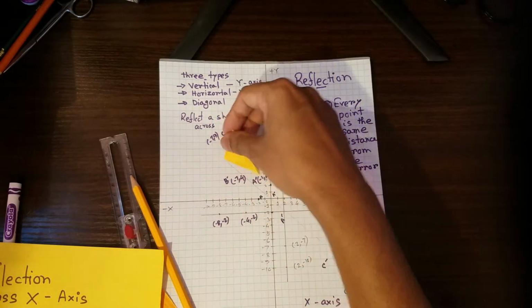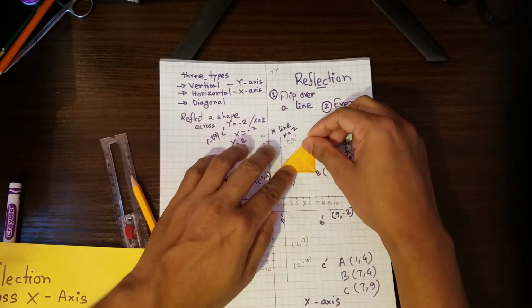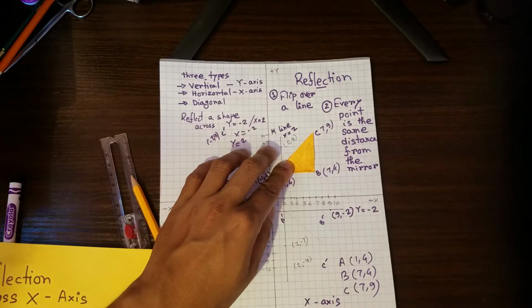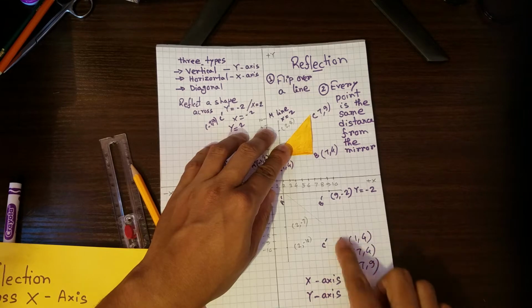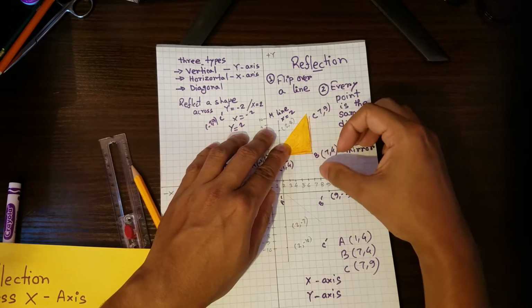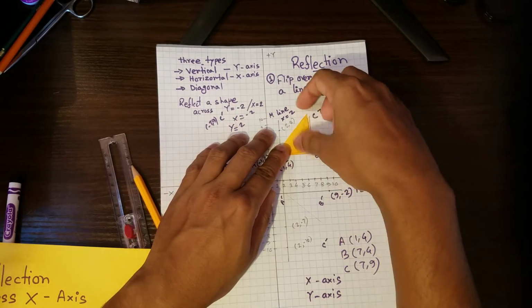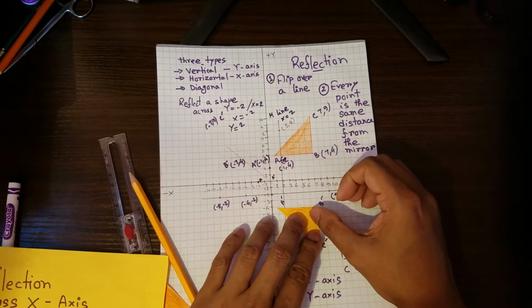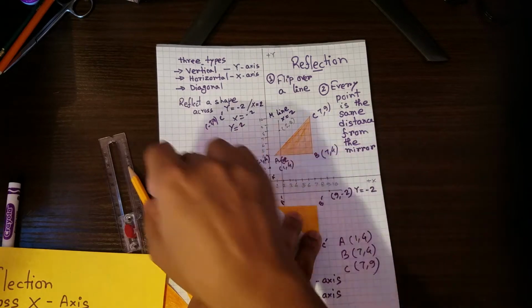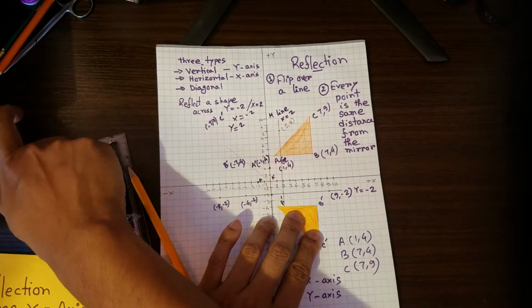Now if you think that this is your image here, and now this time if the question says reflect it across x-axis and find out the coordinates, so remember this is 1 2 3 4 units away, so that means the reflection will be also 1 2 3 4 units away. Now if you look at the coordinates of b prime, I'm just going to show you one of them.